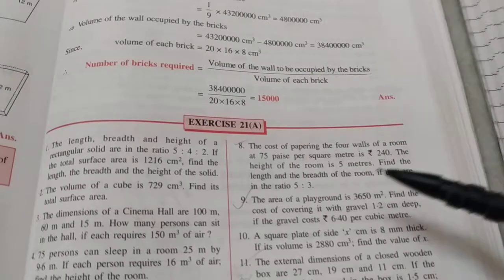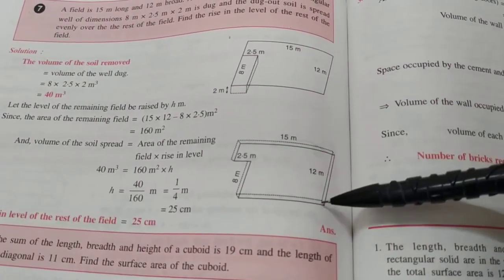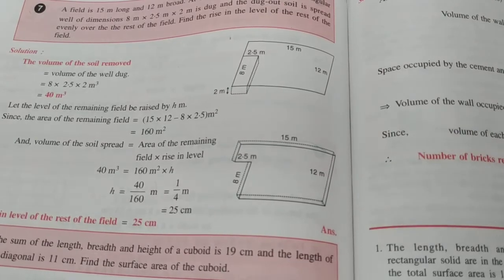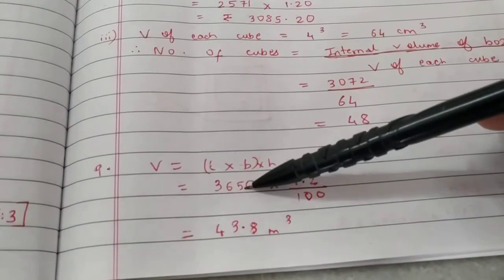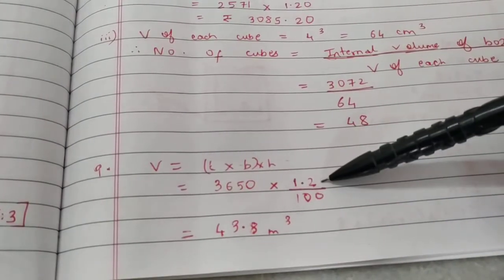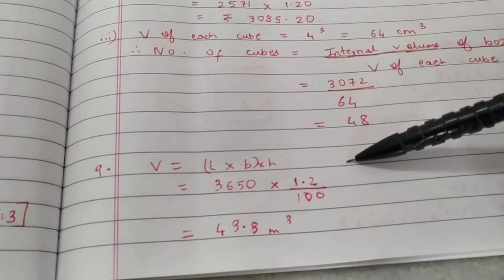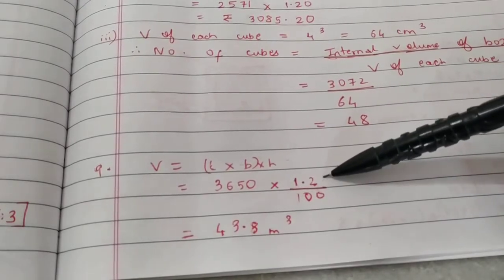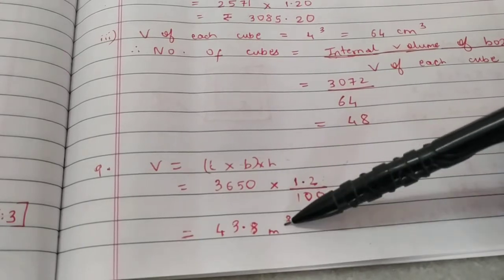So this playground looks somewhat like this. It has a length and a breadth, and it has some thickness. So volume is equal to LBH, area is given, height is given. We have to convert the height because the area was in terms of meter square and the height is in terms of centimeter. So we should convert the centimeter into meter because even the rate is in terms of meter cube. So we got the volume.